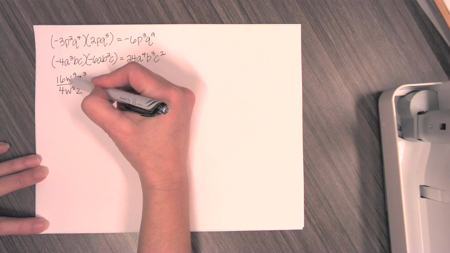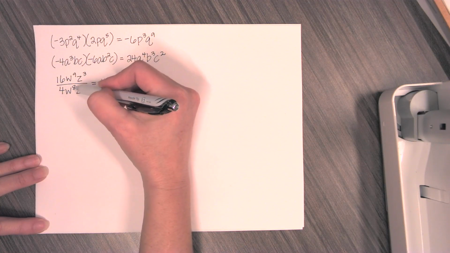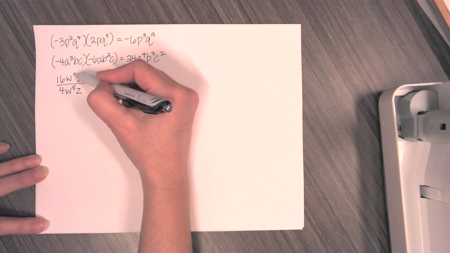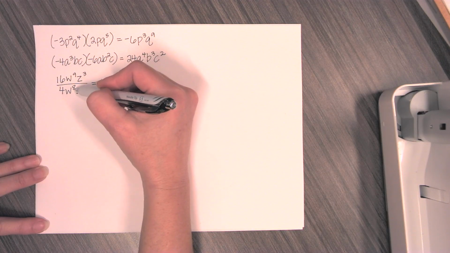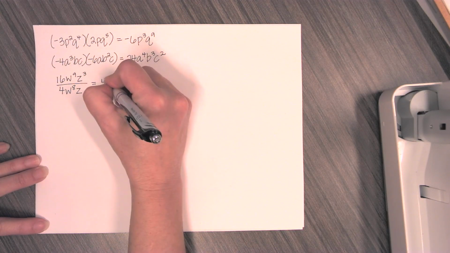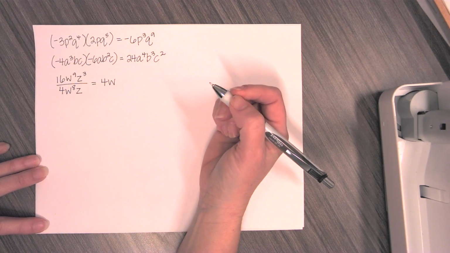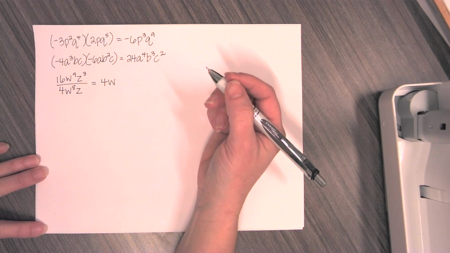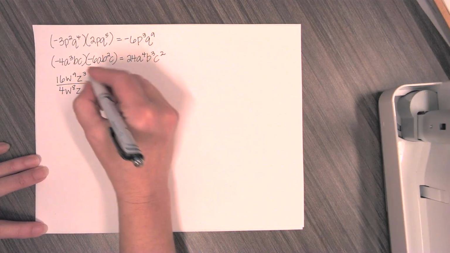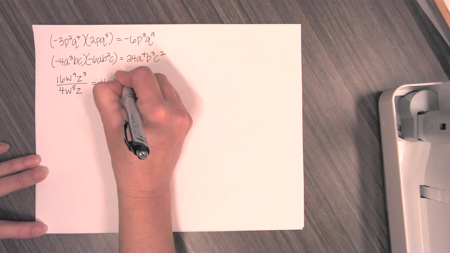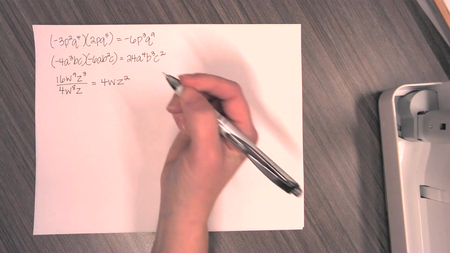For our terms that have exponents, we'll use our exponent rules. For division, we subtract our exponents. So for the w's, 9 minus 8 is 1. You can put the 1 or you do not have to. It's understood to be there. And then for the z's, 3 minus 1 is 2.